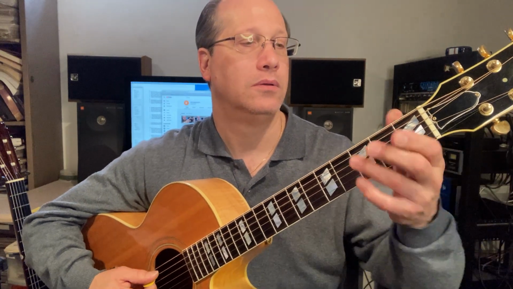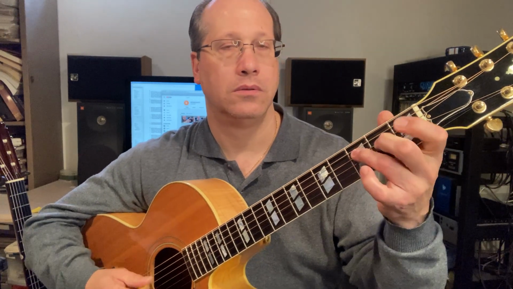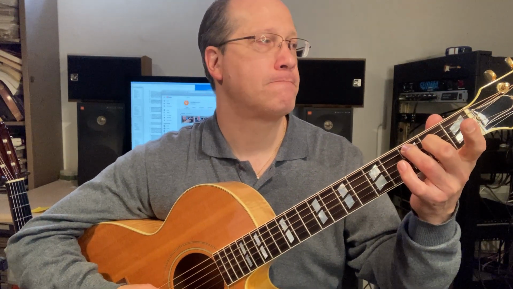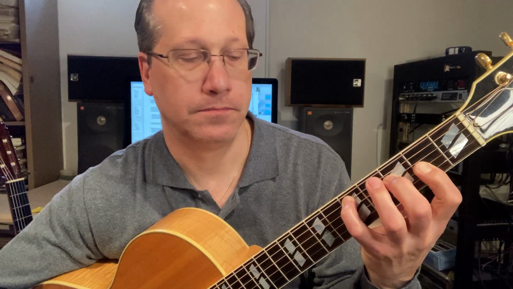If this is C, there's C, E, G. C, E, G. D, F, A. This is off the A string root now. E, G, B. Another minor chord.